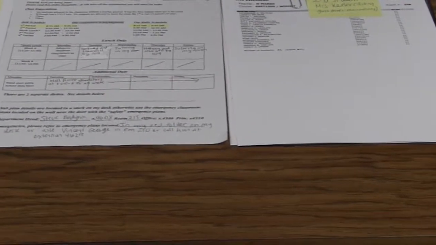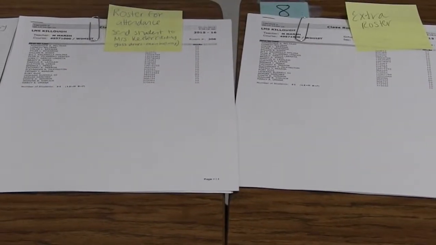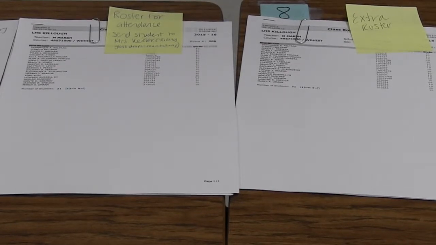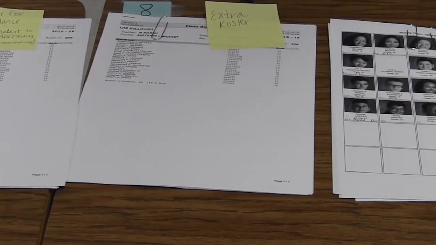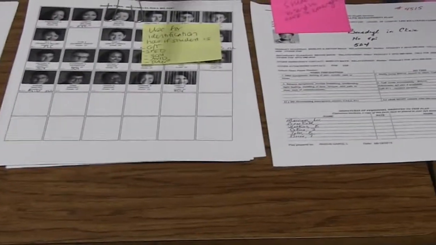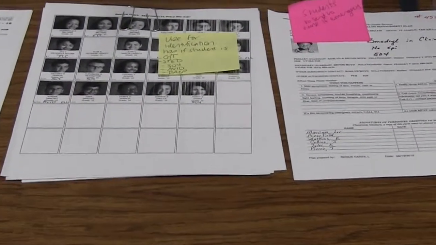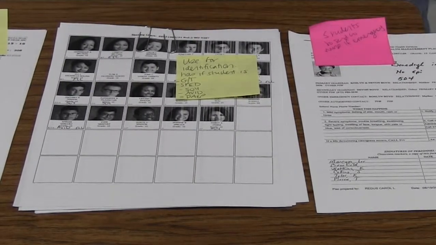I have my rosters. I leave a little sticky note: give to Miss Keeler. The good students on the list will go downstairs to give this to Miss Keeler. I have my extra roster just in case the sub needs to make a note on a student's behavior or if a class is outstanding. I leave the ID chart, identification, so the sub can put a face to a name. And I put some notes like if they're AVID, 504, or SPED, just in case the sub can take a closer look at them.